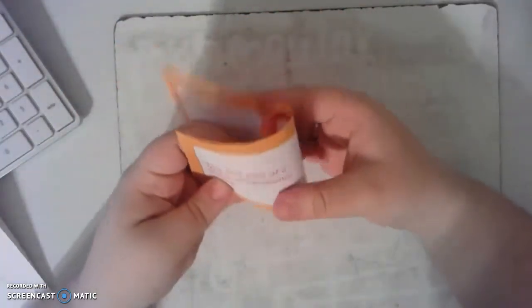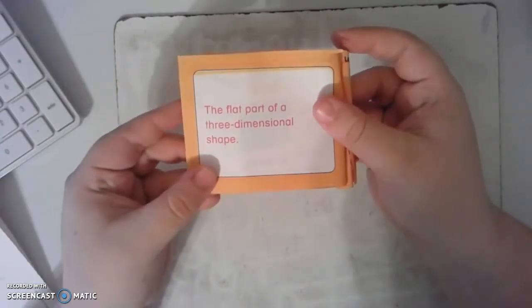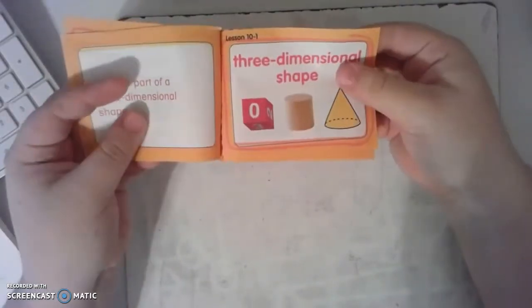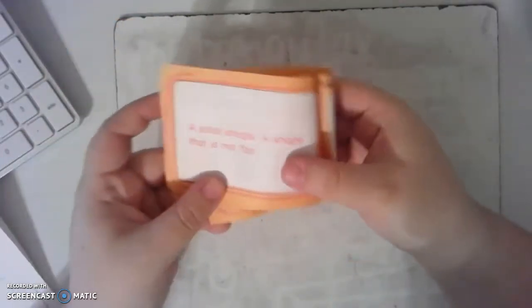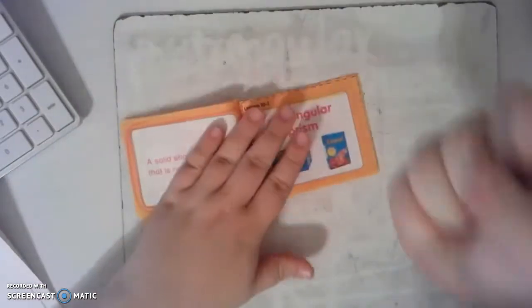So a little refresher, a face, not your face, a face is the flat part of a three-dimensional shape. So it's the flat part of the shape. And a three-dimensional shape is a solid shape, a shape that is not flat. So a three-dimensional shape is something that I can hold.